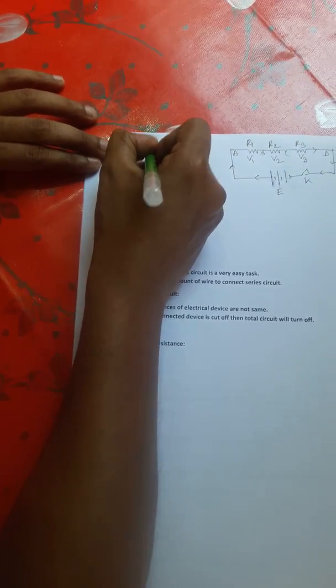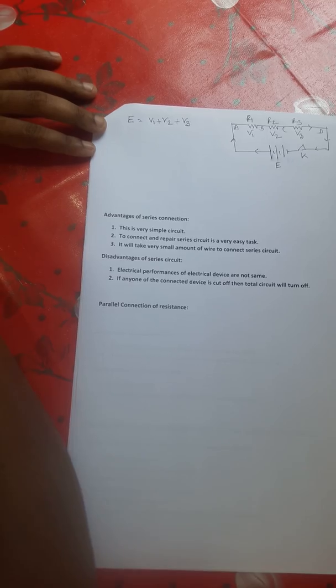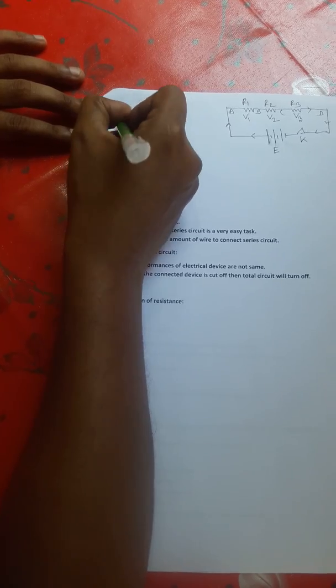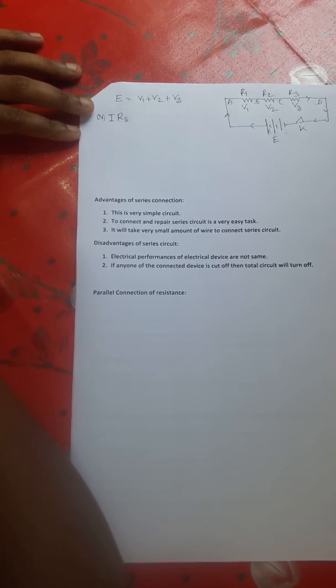From my discussion I can say that electromotive force E will be equal to V1 plus V2 plus V3. I repeat, E will equal to V1 plus V2 plus V3. Now by applying Ohm's law, E will equal to I into RS. Why RS? Because if I replace all of three resistance by a single resistance RS, then total electromotive force of the battery of the circuit and power remains same. That's why these three resistance can be replaced by RS, if RS is called equivalent resistance of these three resistance.